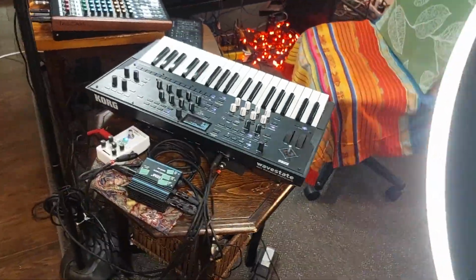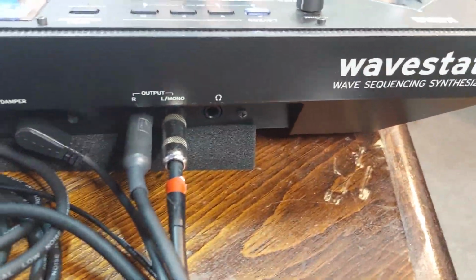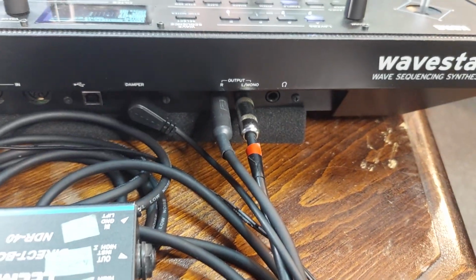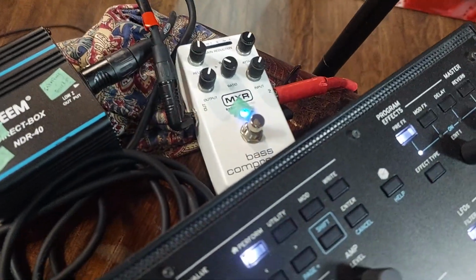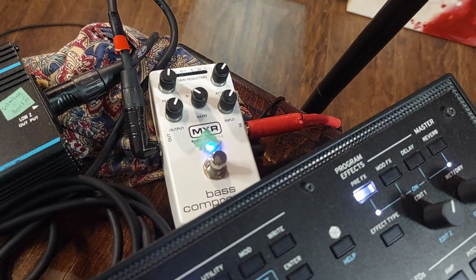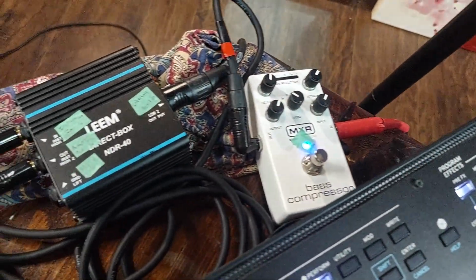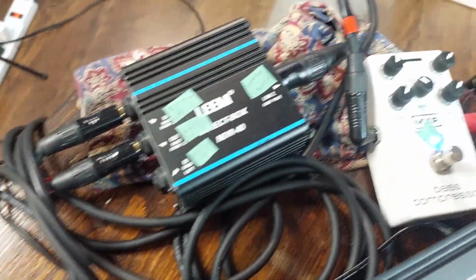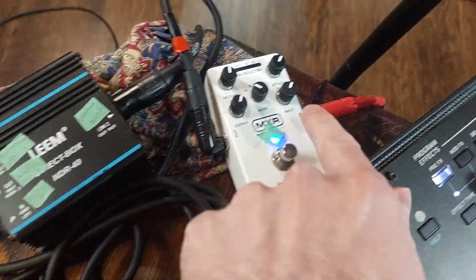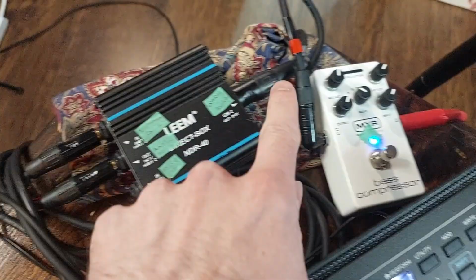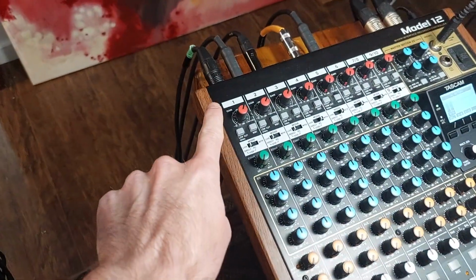I'll put some B-roll in here of my signal path, and you'll see that I go from left and right outside of the Wavestate. Left mono is going into the compressor, which is just tightening and boosting that signal slightly. It actually does a lot for the sound. It's quite surprising, actually. That is going into a passive DI box and going out to XLR into channel 1 of the Tascam.